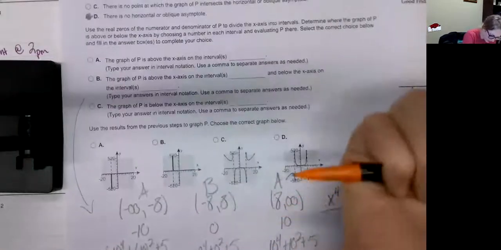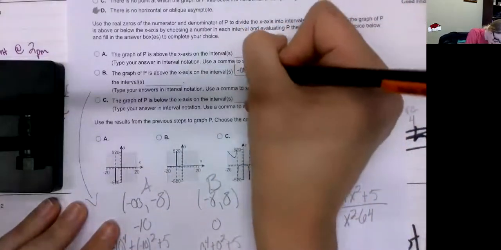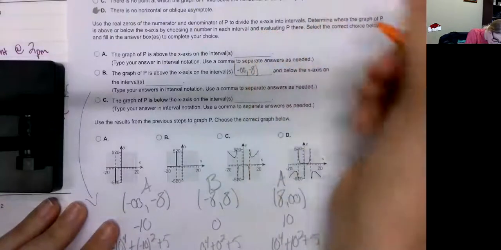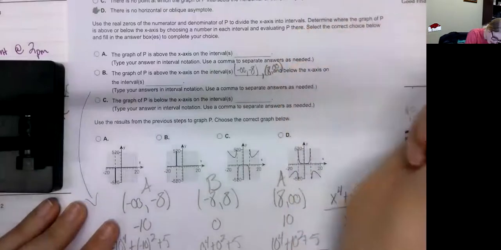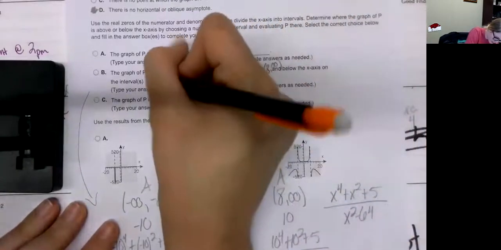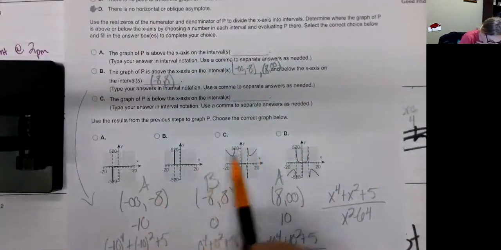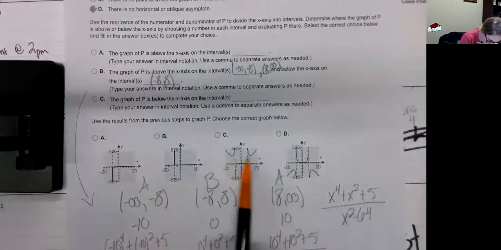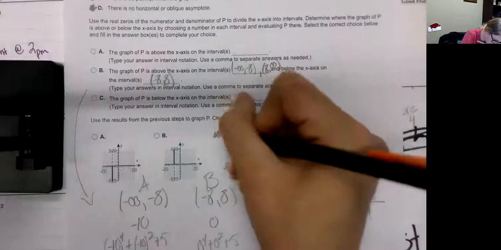So fill them in above and below. So our aboves are negative infinity to negative 8, and then 8 to infinity, and then below is negative 8 to 8. And if we're looking for the one that's negative infinity to negative 8, 8 to infinity below there, it would have to be this one.